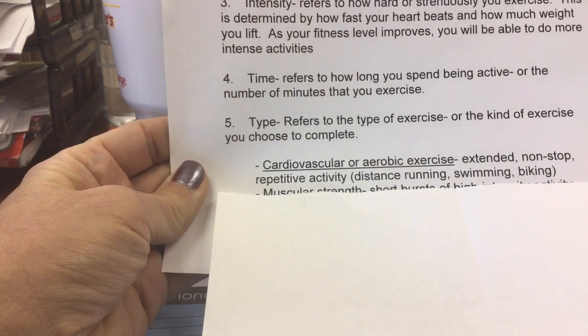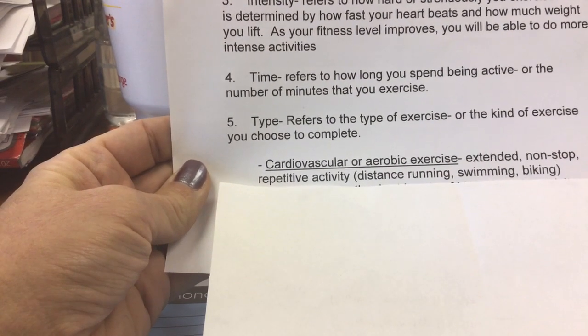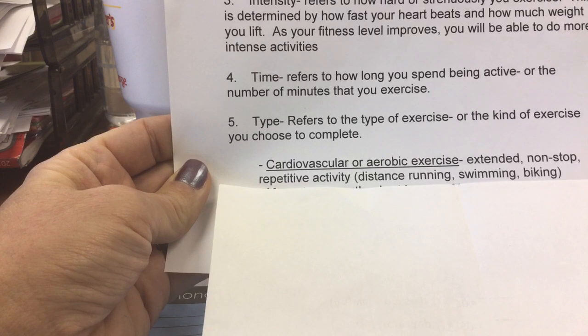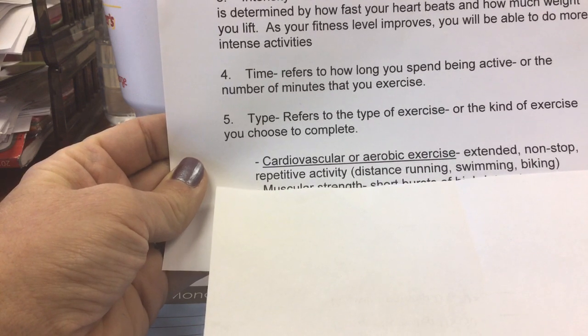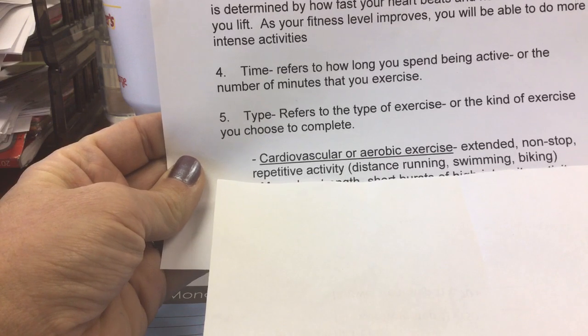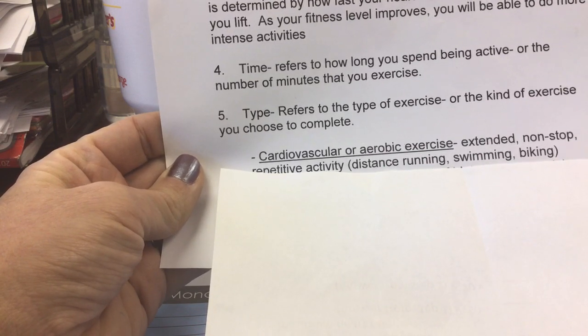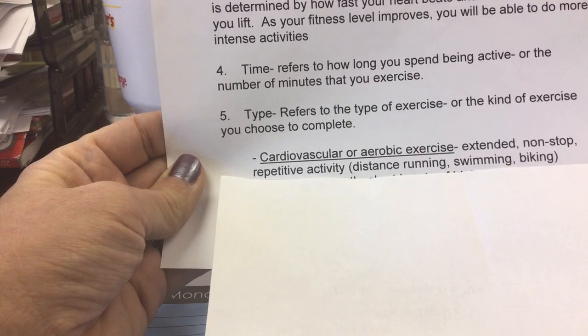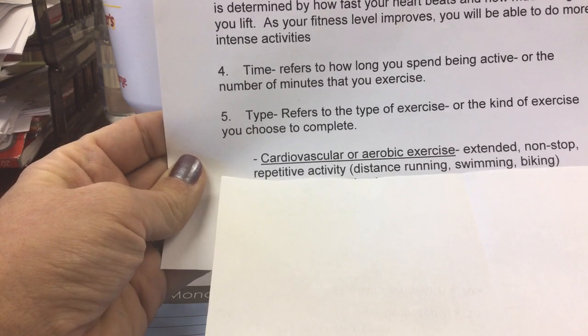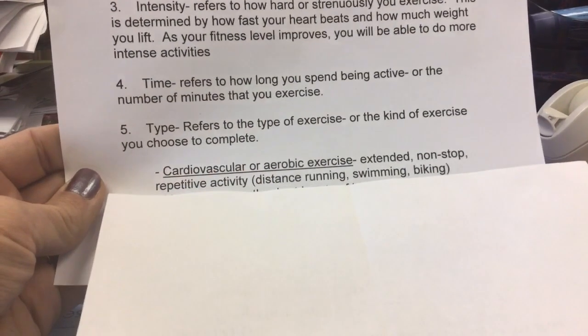So there's aerobic exercise, which is cardiovascular, okay? It's extended, nonstop, repetitive activity: distance running, swimming, biking, hiking, rollerblading, playing sports like basketball or soccer, right? Continuous, nonstop, repetitive activity where your heart is beating hard. That's cardiovascular. Oh, sorry, you can't see that, can you?